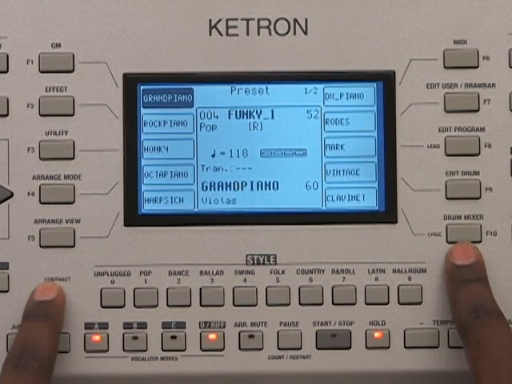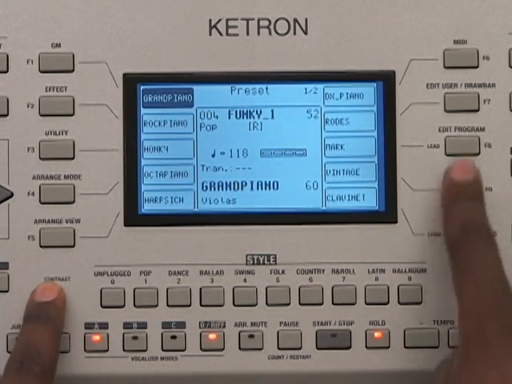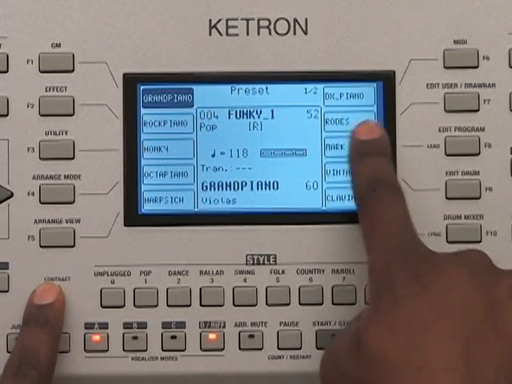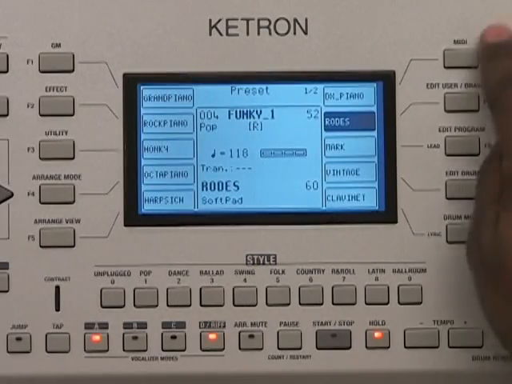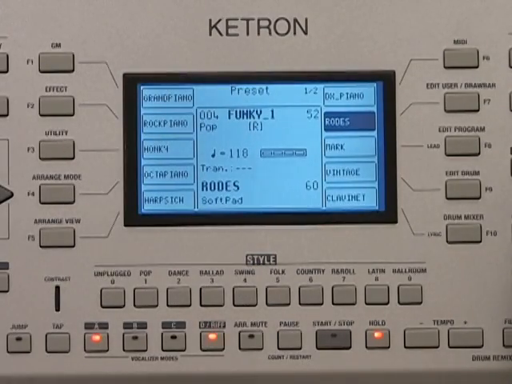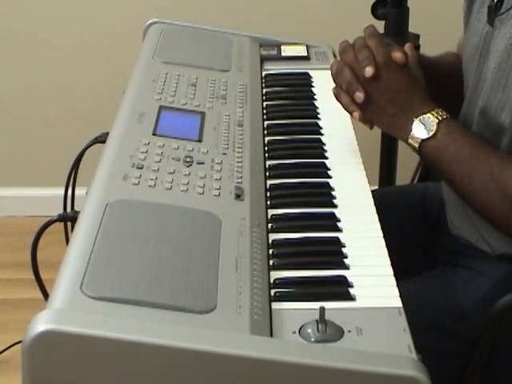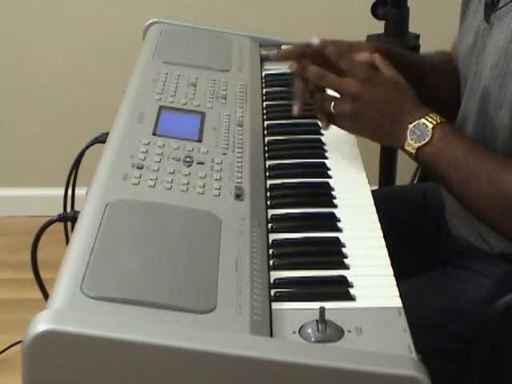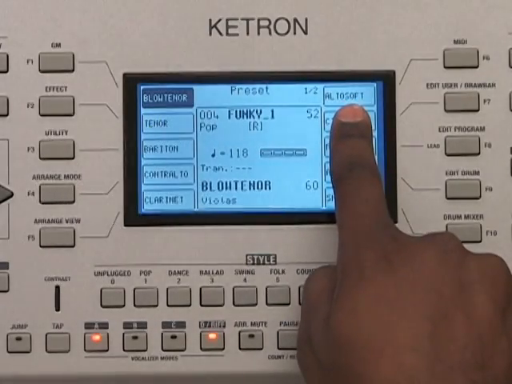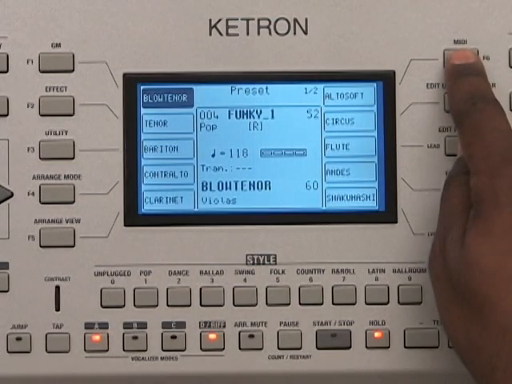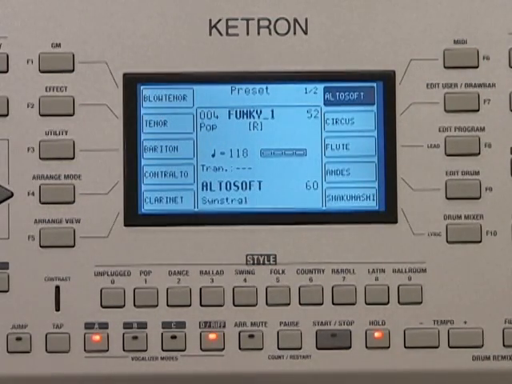Let's say I wanted to listen to the Rhodes piano. I would press the F7, which is associated with the Rhodes right there, and it's highlighted. Another example: if I wanted to play an alto saxophone, I would go to the voice section, press the saxophone button and look for the alto on the screen, which happens to be the top right-hand corner here, F6. So I would press F6 to select the alto sax.